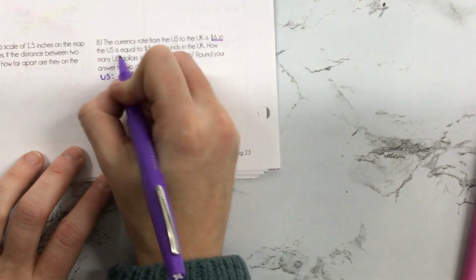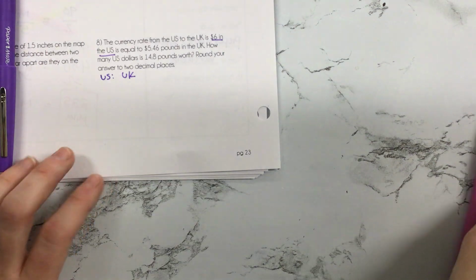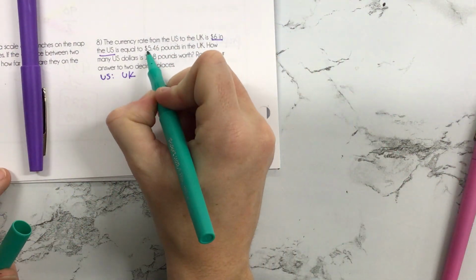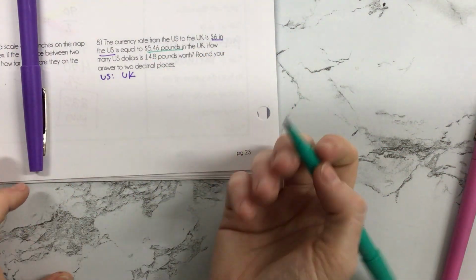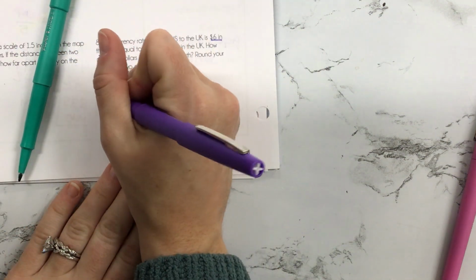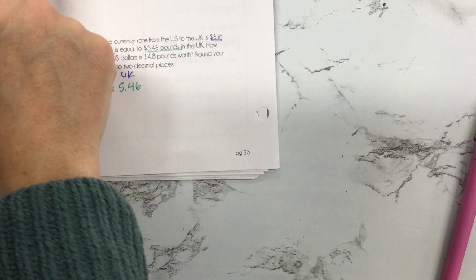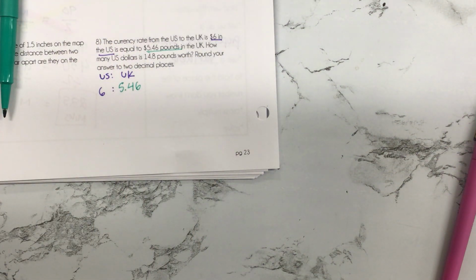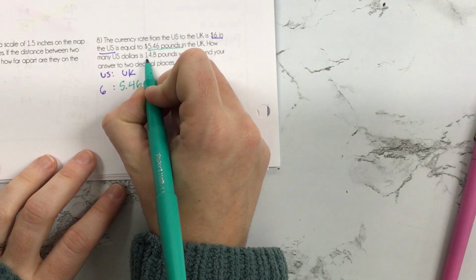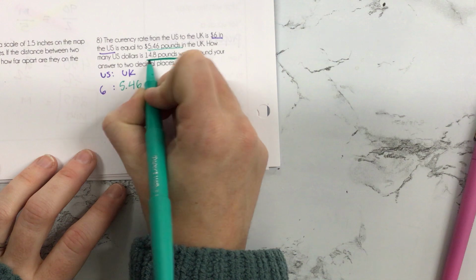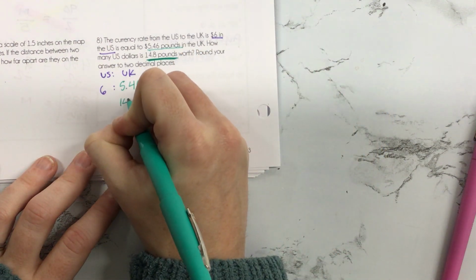So the first one, $6 in the US is equal to 5.46 pounds in the UK. So our first ratio is 6 to 5.46. Okay, and we want to know how many US dollars is 14.8 pounds worth. So that's a UK measurement.